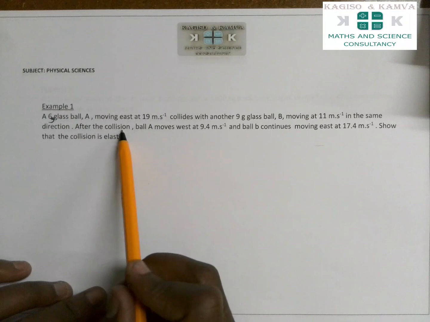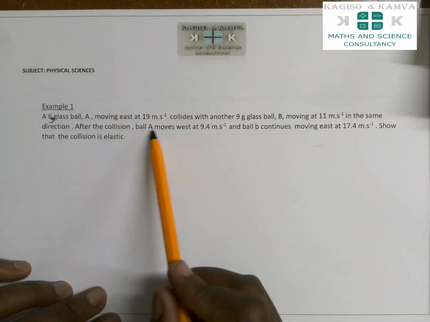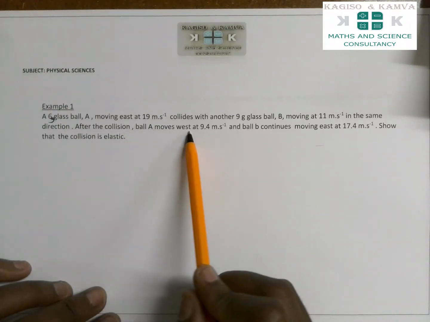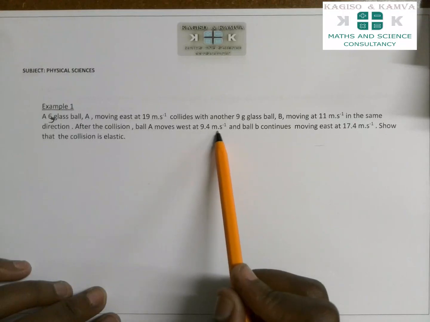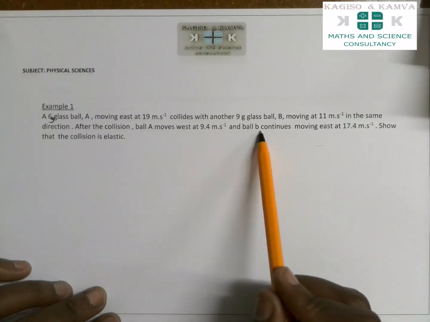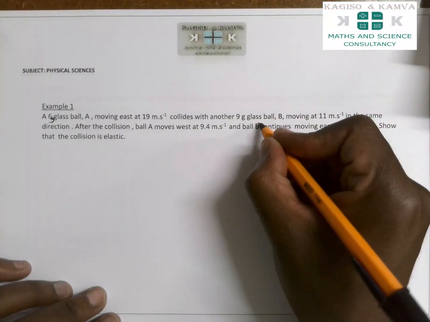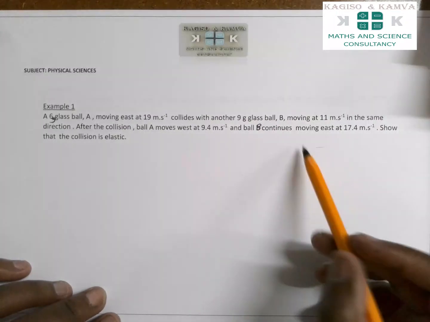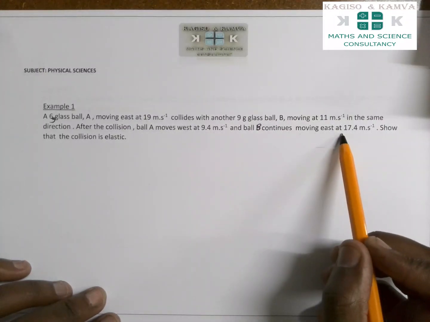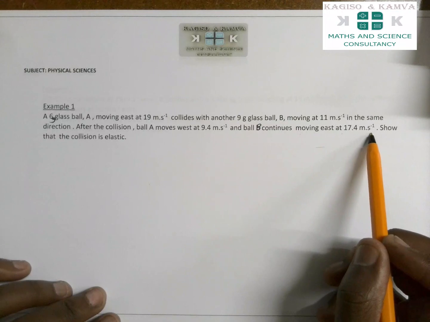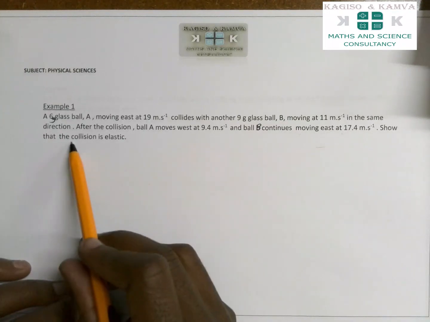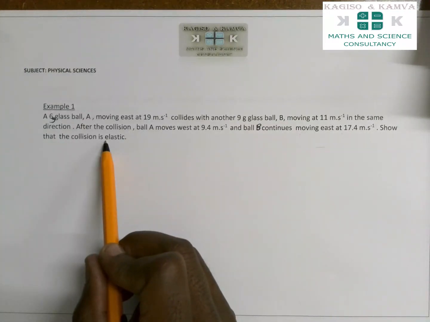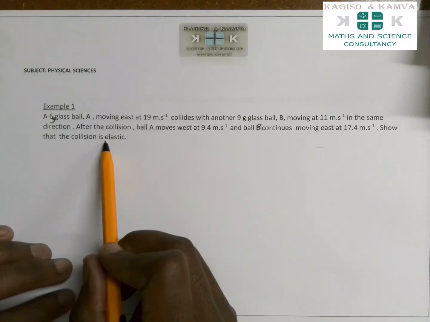After the collision, ball A moves west at 9.4 meters per second, and ball B continues moving east at 17.4 meters per second. Show that the collision is elastic. Okay, so how do we show that?